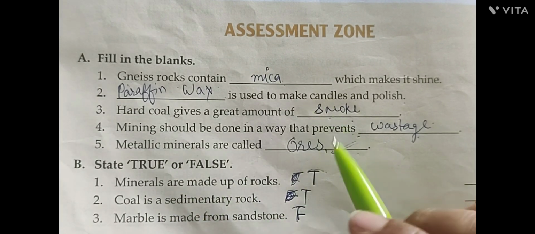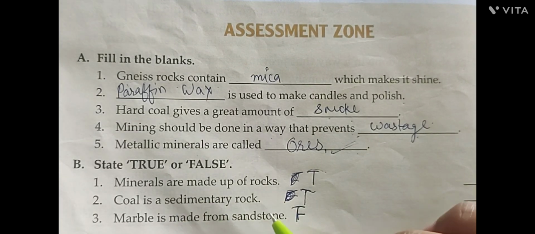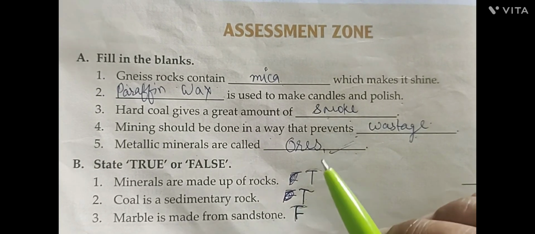Coal is a sedimentary rock. Yes, coal is a sedimentary rock. This statement is true. Marble is made from sandstone. No, marble is made from limestone. So this statement is false here.